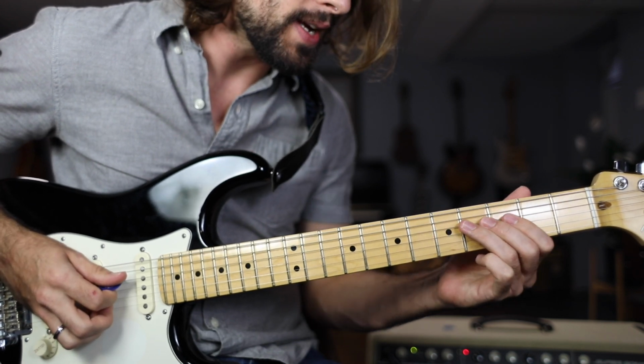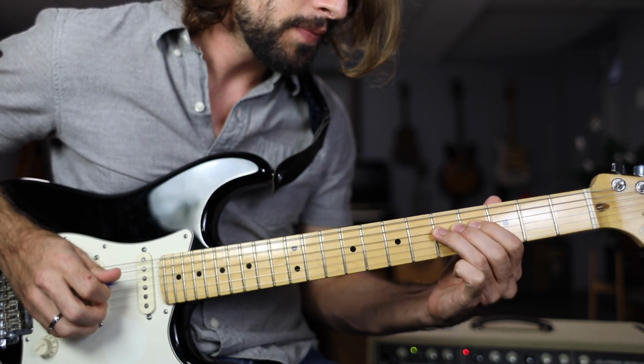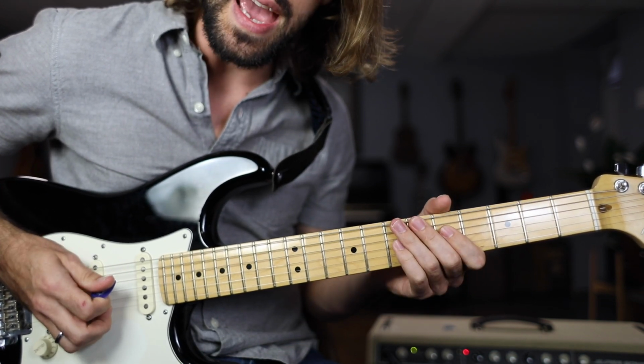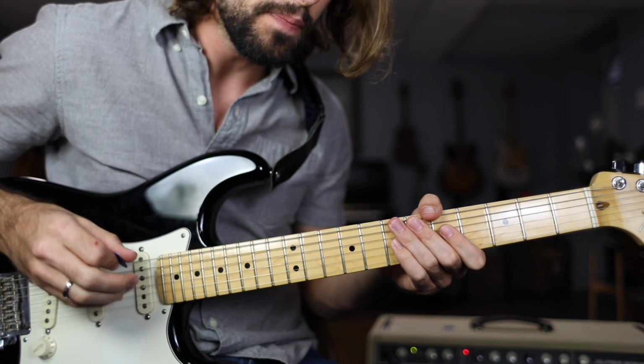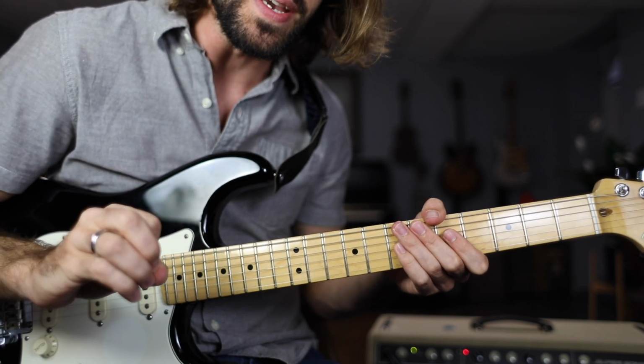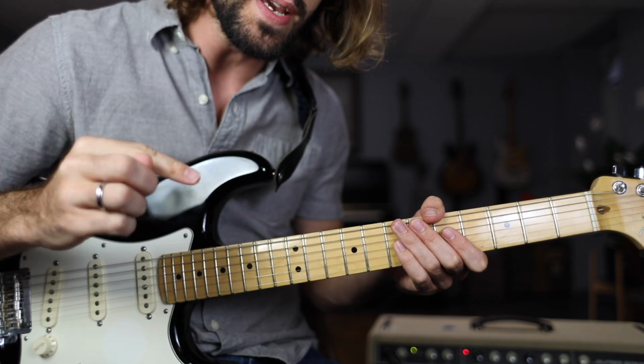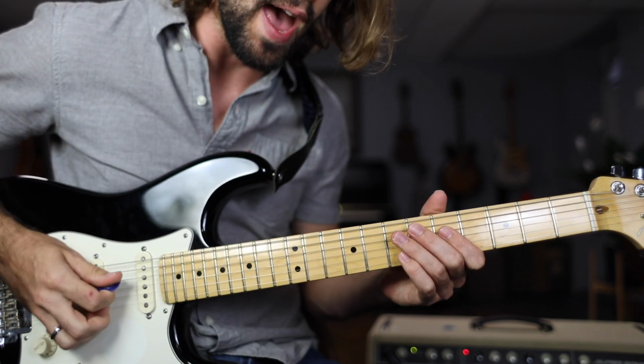Now, these two notes right here are the same notes that you would find in the A minor blues or pentatonic scale, but they're also in that D major scale. Okay, so we're starting to transition and start thinking about the major scale in the key of D. So far you have.